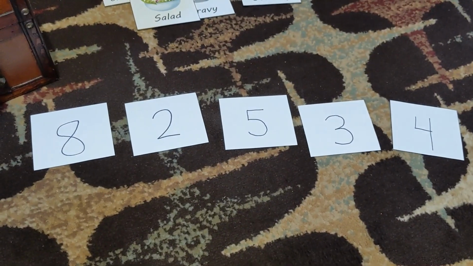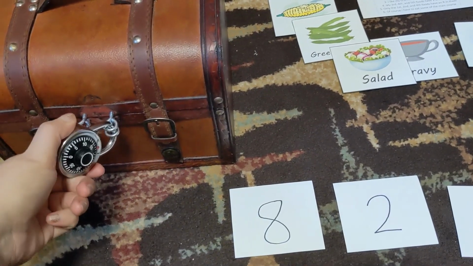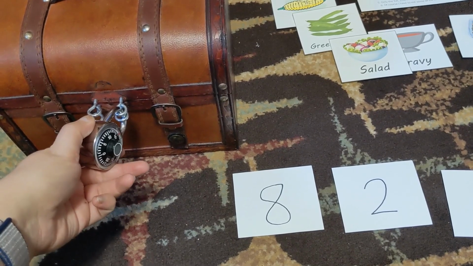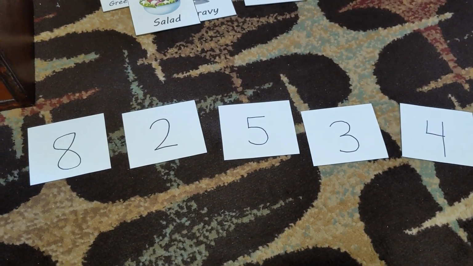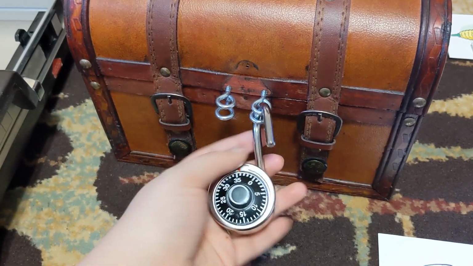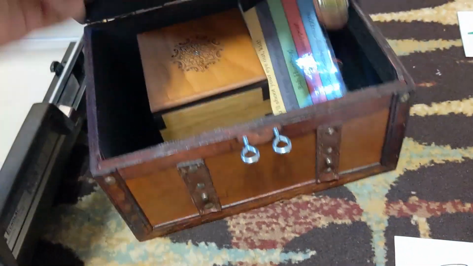So we have a 5-digit code, but we only have this combo lock. And combo locks only have 3 numbers. So our best guess is probably 8, 25, 34. All right, we got it open. Let's see what's inside. Woo! More boxes.